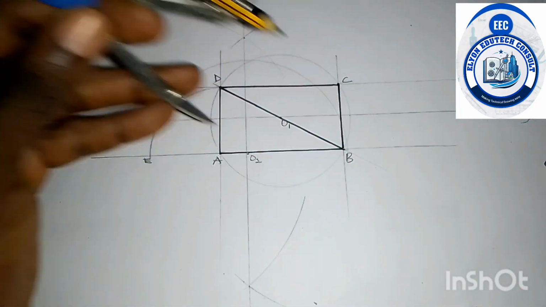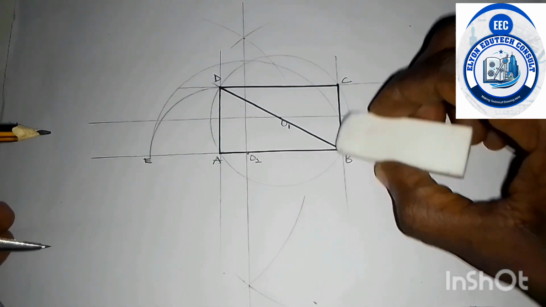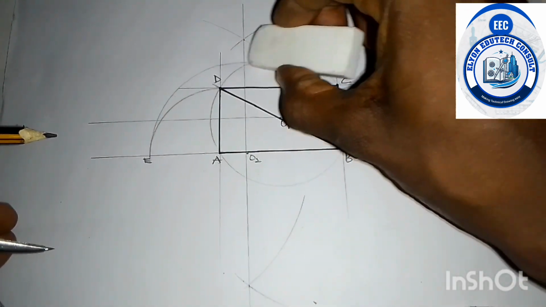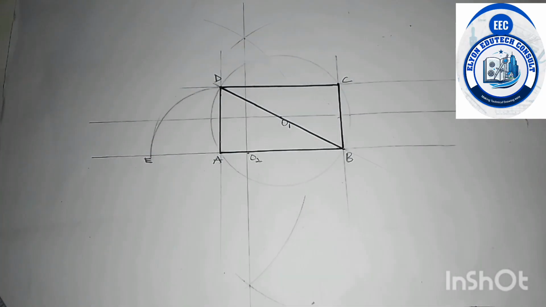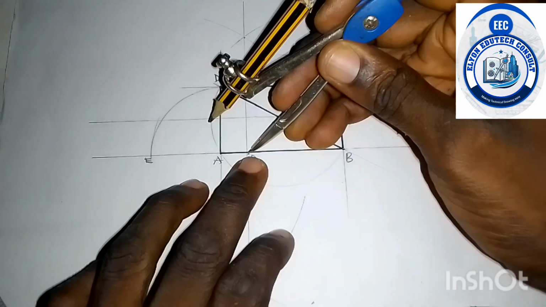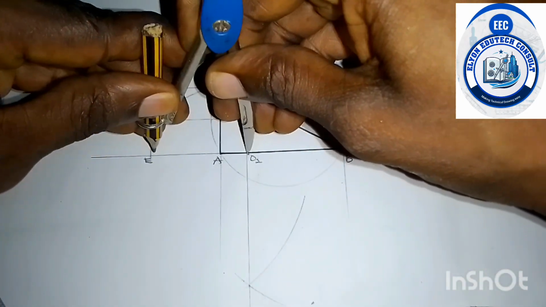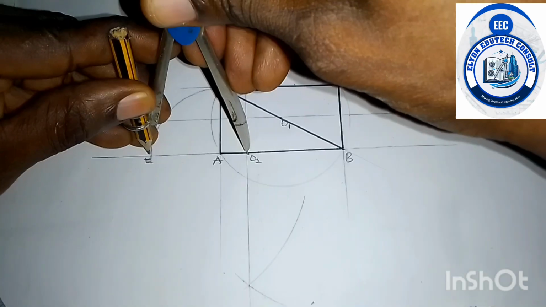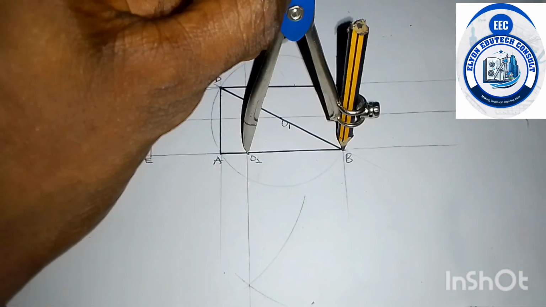Oh, sorry, my compass has moved. So I will take that off. Sorry, I needed to tighten my compass very well. If it has moved, your compass must be well tightened, or else it's going to give issues. So I will stretch to this E, which will be equal to B. You can see it here.